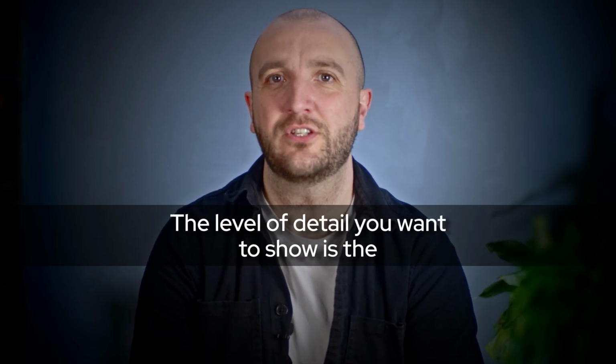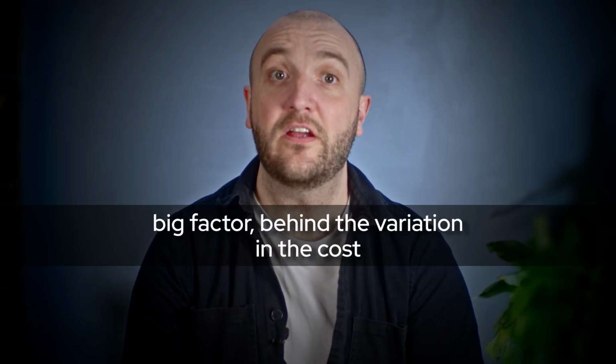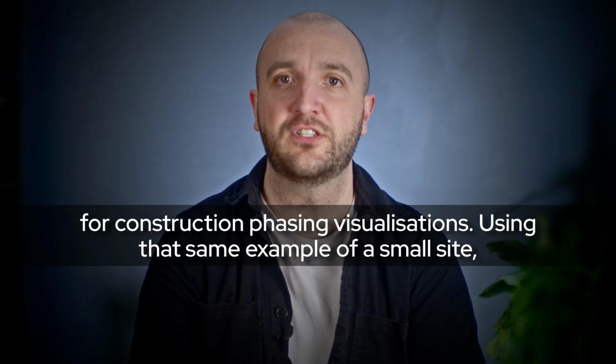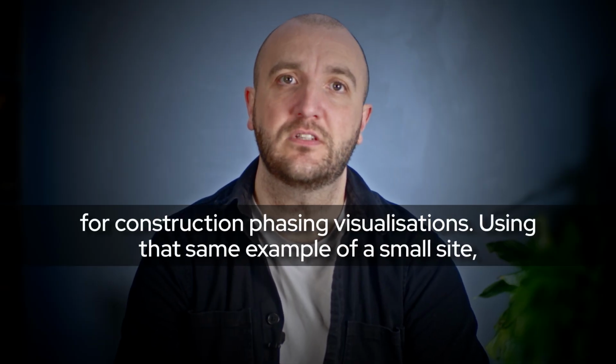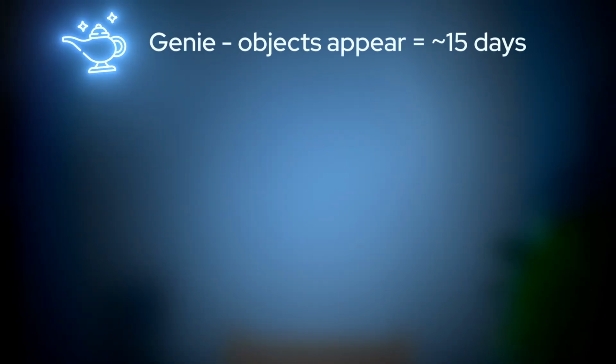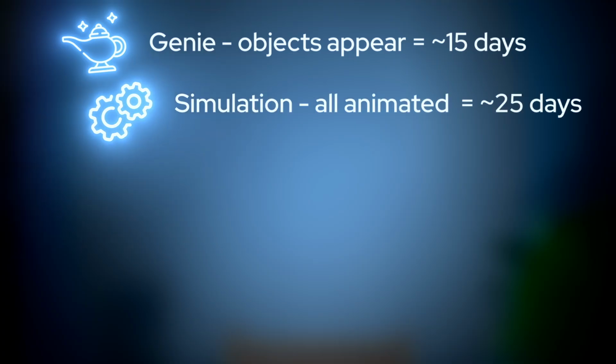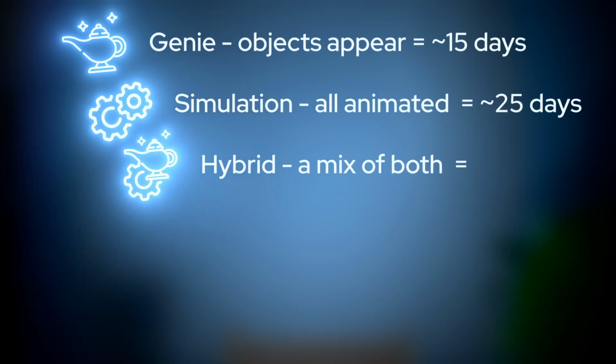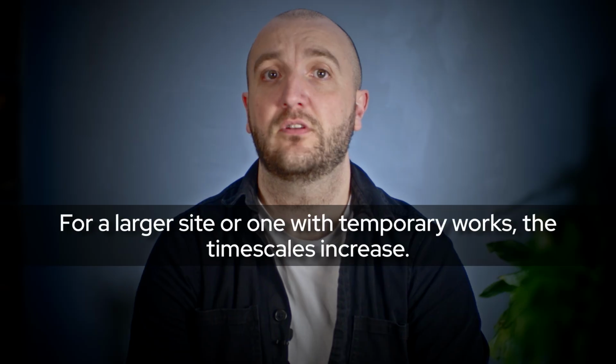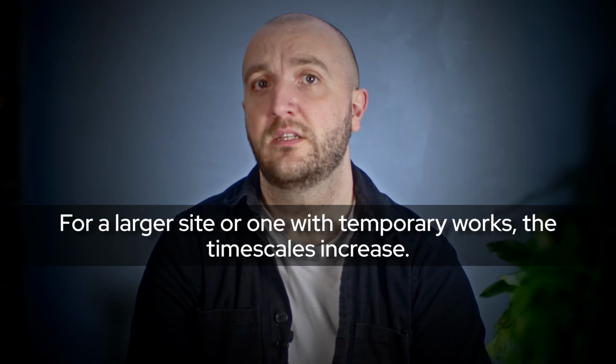The level of detail you want to show is the big factor behind the variation in the cost for construction phasing visualizations. Using that same example of a small site, I would expect a Genie approach construction phasing with 10 animation steps to take around 15 days. To simulate each step, we're looking at more like 25. A hybrid approach, something like 20 days of work. For a larger site or one with temporary works, the timescales increase.